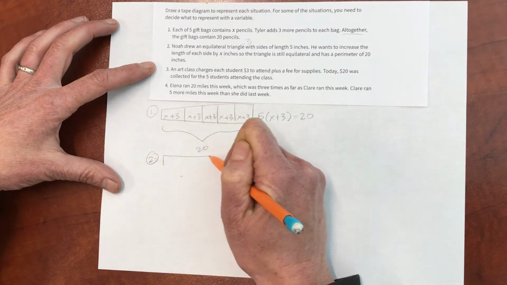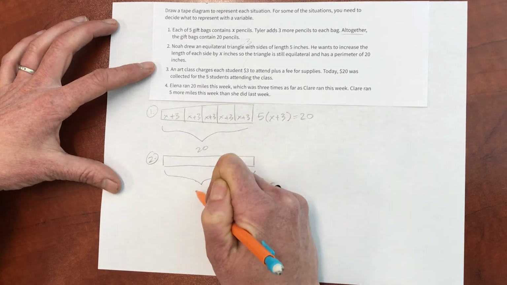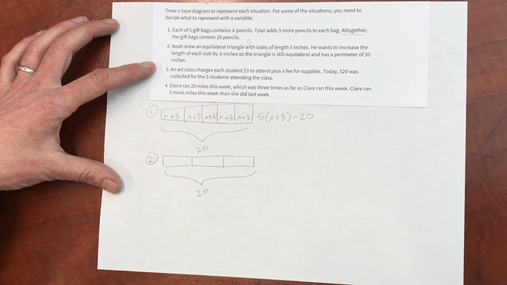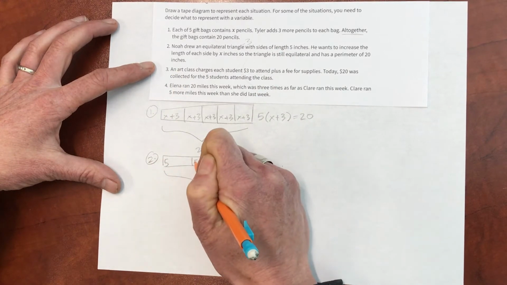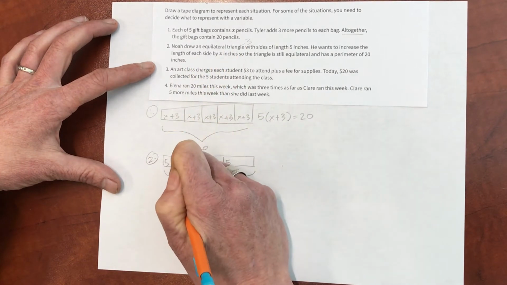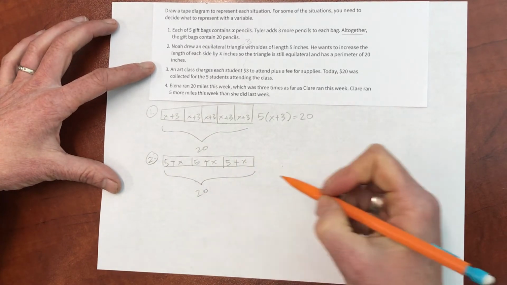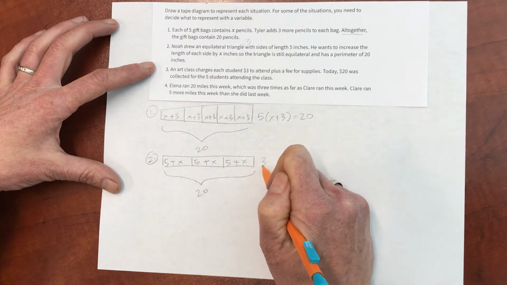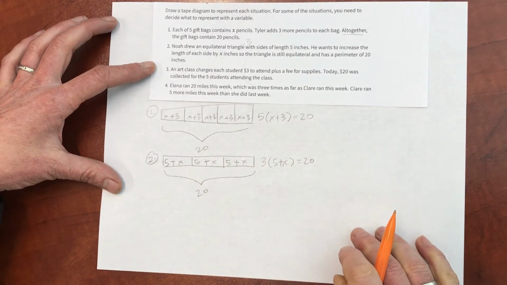Okay, so I know that in total, that's a better box, the perimeter here needs to be 20 inches. And this is an equilateral triangle. That means there's going to be 3 equal sections. And let's see here, the side lengths are at least 5 inches. And then he wants to increase each side by X inches. And so I can write plus X, plus X, plus X. And again, that tape diagram really helped me visualize what the math sentence needed to be, because now I can easily see that there are 3 groups of 5 plus X, and that total value there is 20.